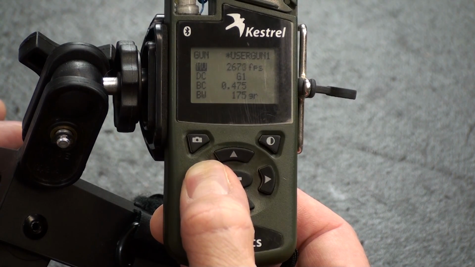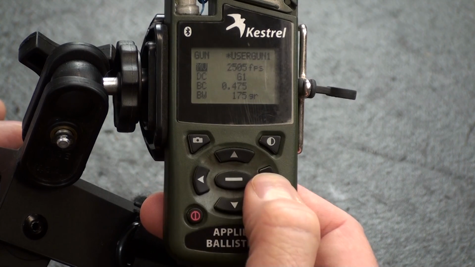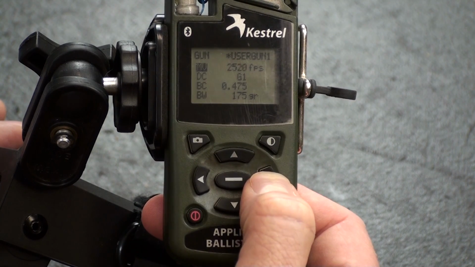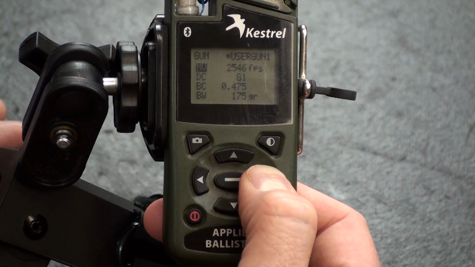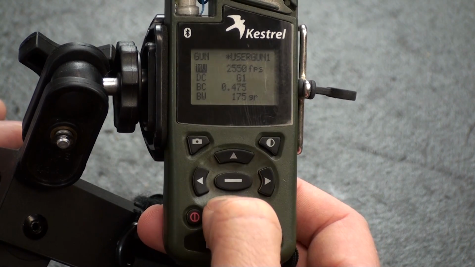And I'd say a good choice would be 2550. So let's say we've got a gun that we know is shooting 2550. Holding the button will scroll quickly, and just tapping it slightly will advance it. So now we're set to 2550.